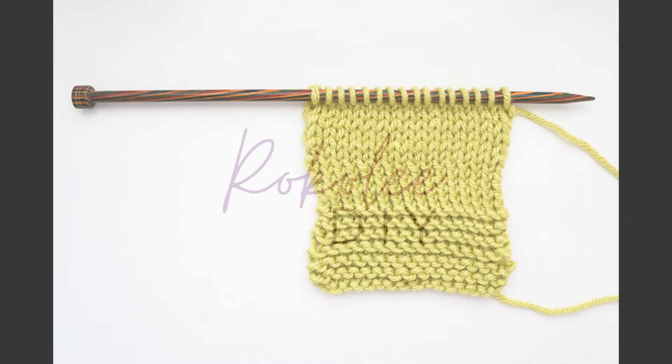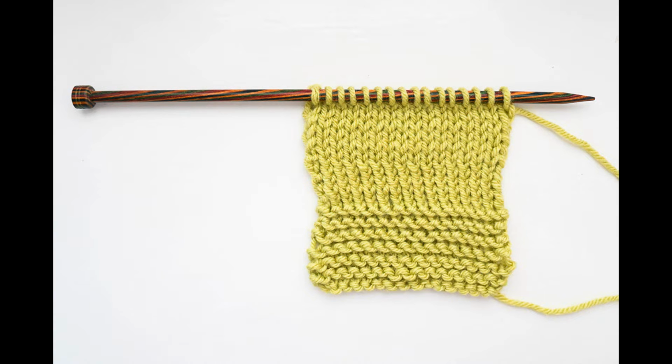Hello and welcome to my video all about knitting and purling through the back loop to create twisted stitches. In written patterns you'll see these methods abbreviated as KTBL or PTBL. I'll be demonstrating how to knit and purl through the back loop, and also I'll be showing you a comparison of twisted garter stitch and twisted stockinette stitch.